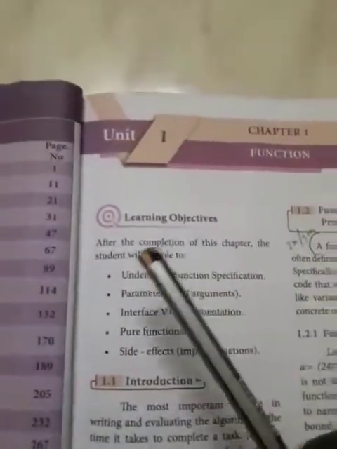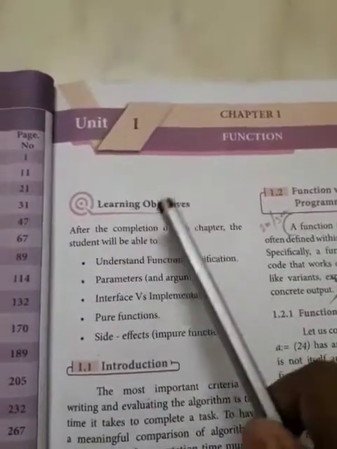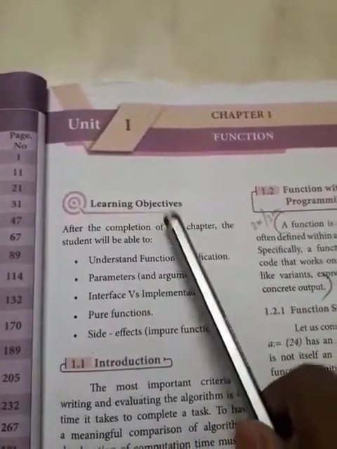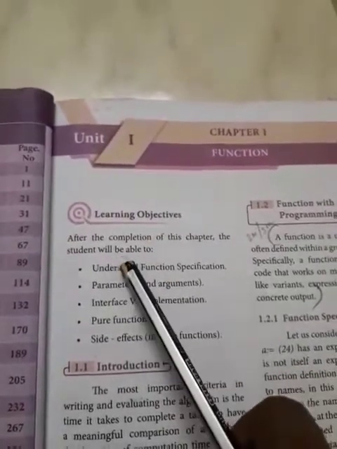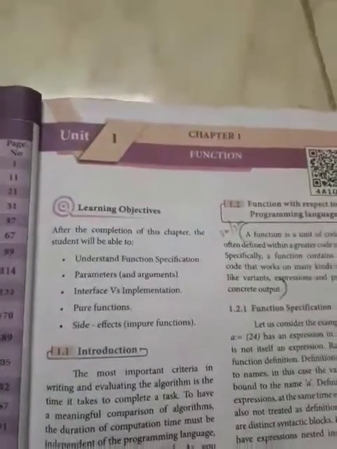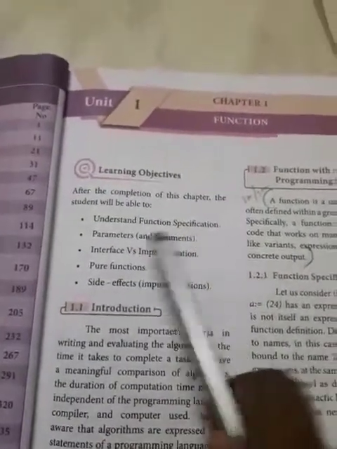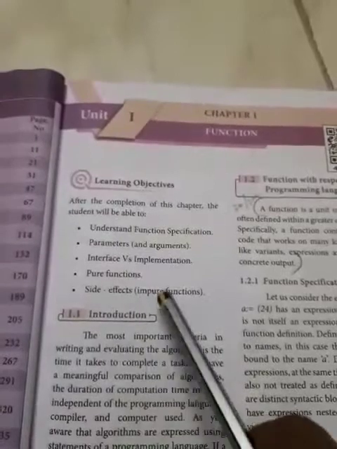Okay, now each and every lesson has learning objectives. What is the learning objective? At the end of the lesson, what are the concepts you have learned? In this lesson you are going to learn the concepts: function specification, parameters and arguments, interface with implementation, pure function, side effects, impure function. Now we can go to the introduction part.